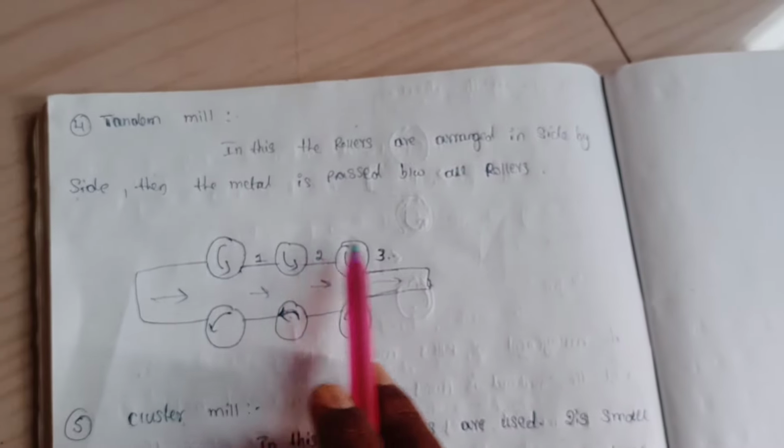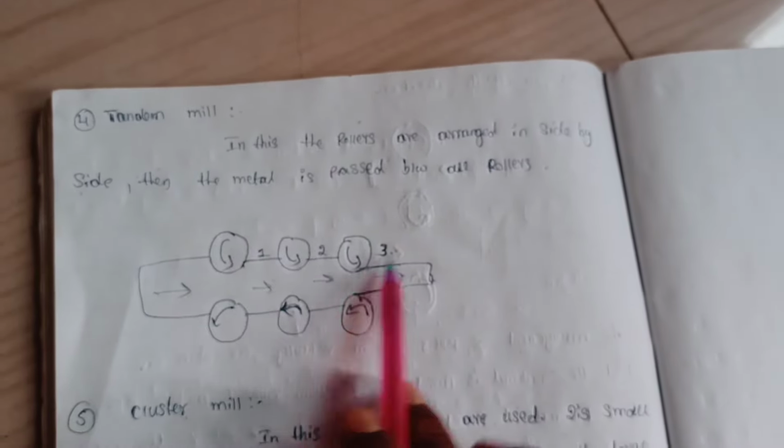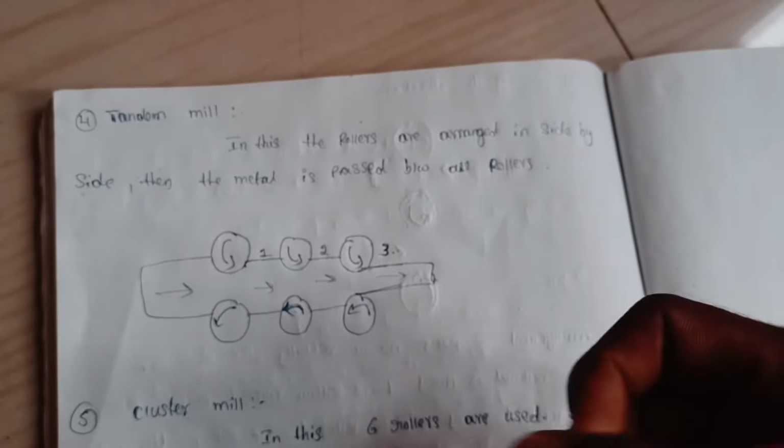They are in series, connected side by side. We can connect n number of rollers for different products. So this is a tandem mill.